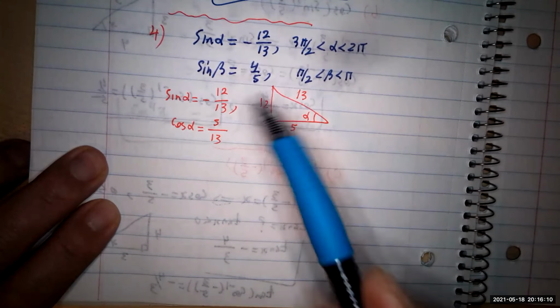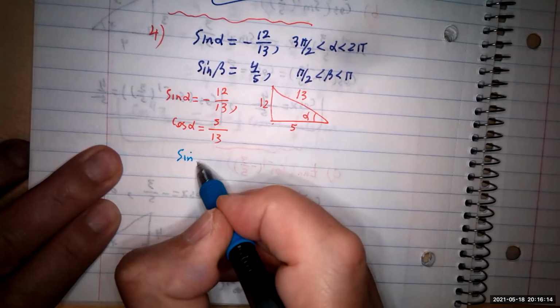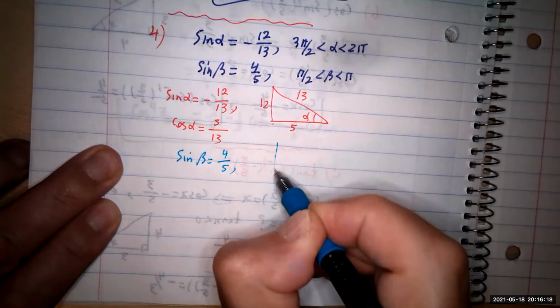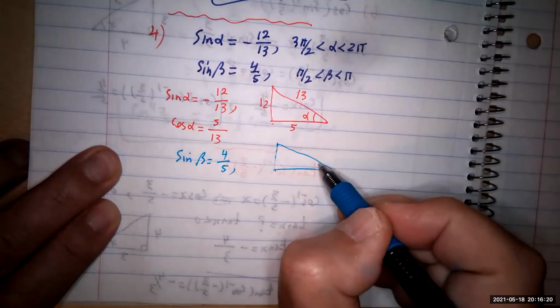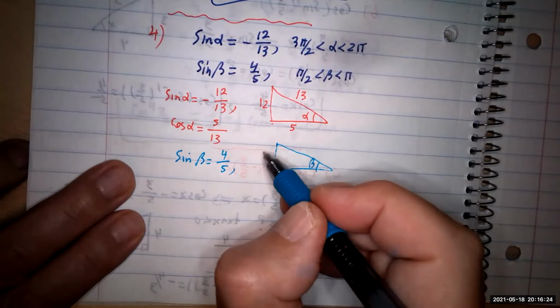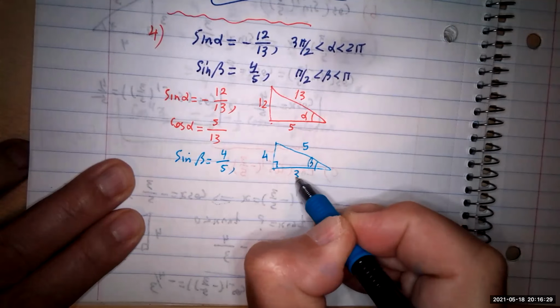We do the other one too. We have the sine of beta, which is 4/5. Okay, this is it. This is going to be beta. We have the sine, and this is going to be the sine. So this would be 3.